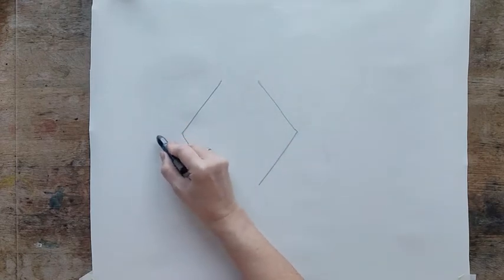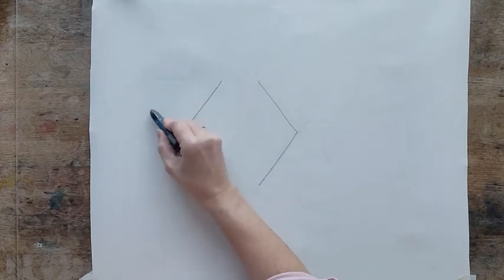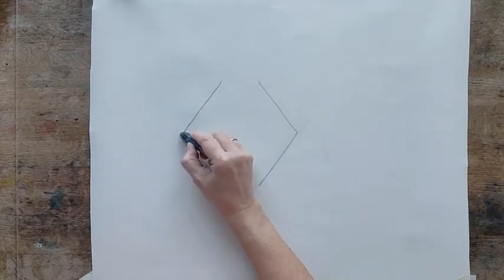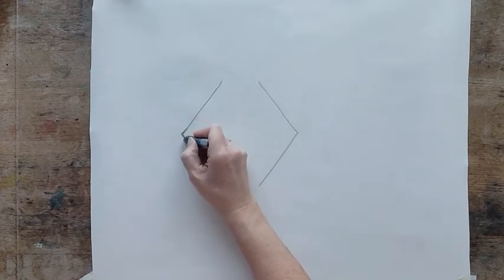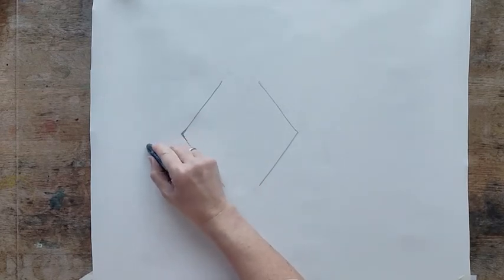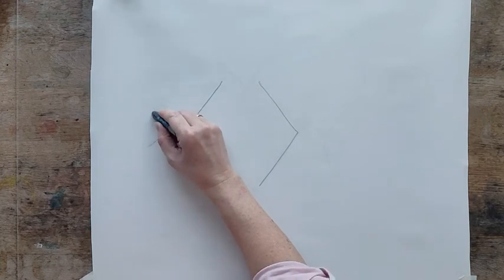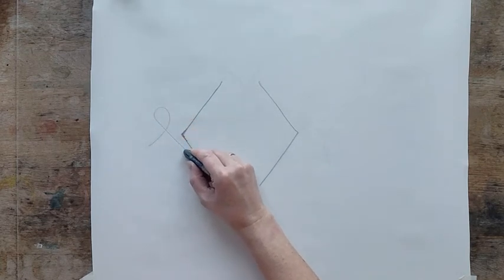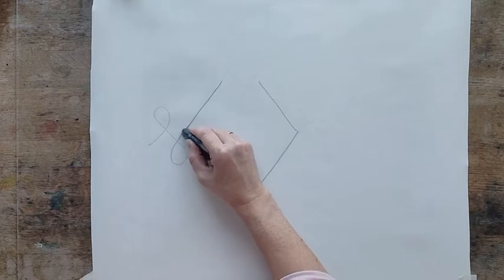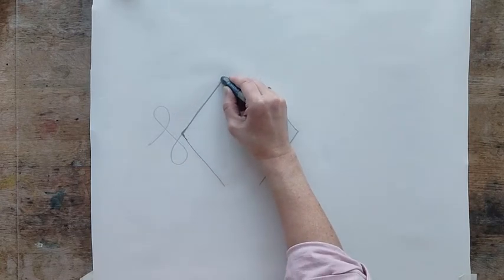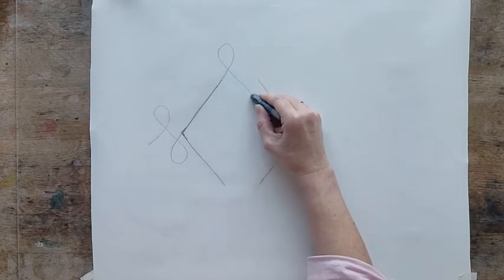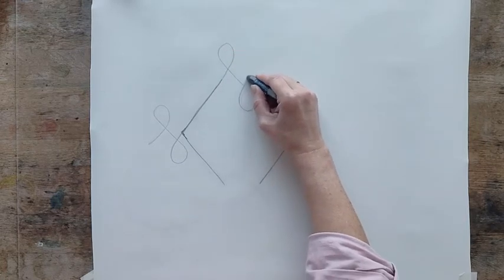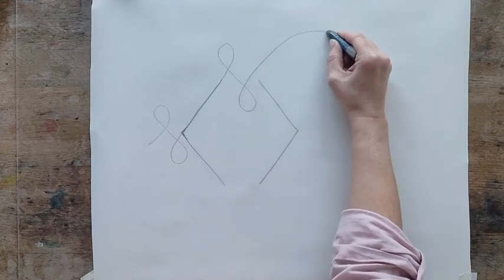What you do is you create a loop, and the first loop that you create has to be sort of above this section here, this pointy section. So here we start off by creating our loop, and then we come down and create our loop, and then we follow the line up and create our loop, and then we come down and create our loop, and then we go round the form.